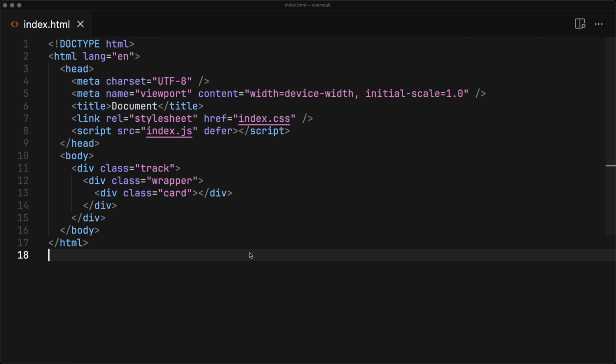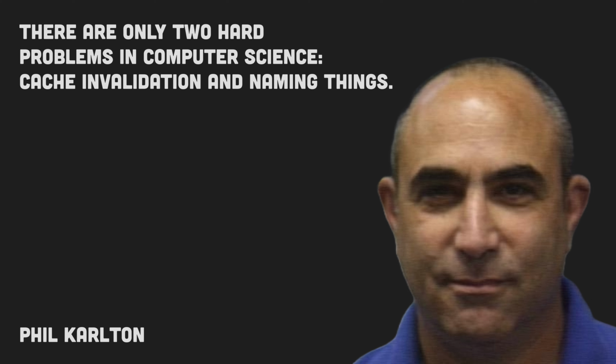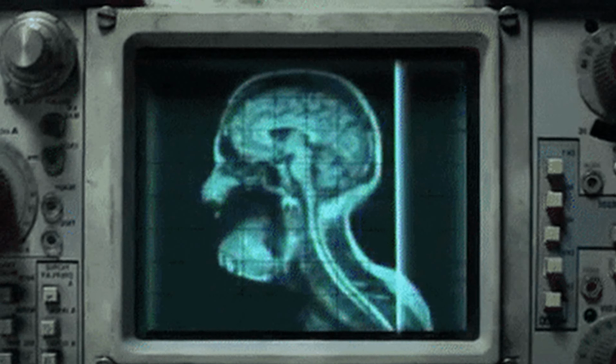Well, a rather famous computer science quote from Phil Karlton goes like this: "There are only two hard problems in computer science: cache invalidation and naming things." And because of that, we need to make use of a methodology smarter people than I invented to come up with consistent class naming. It's called BEM and stands for block element modifier.